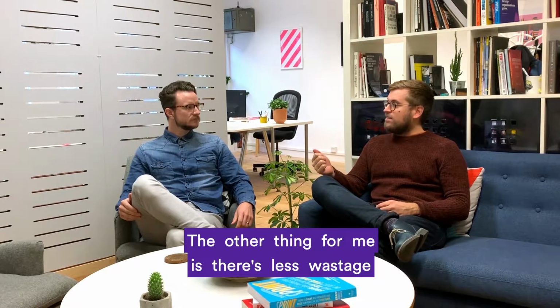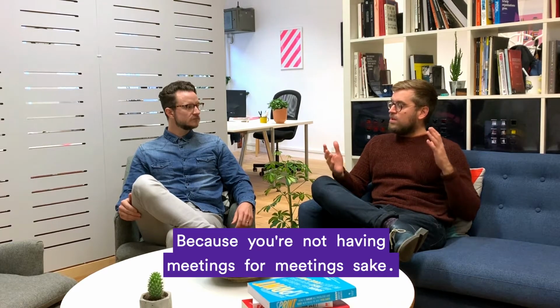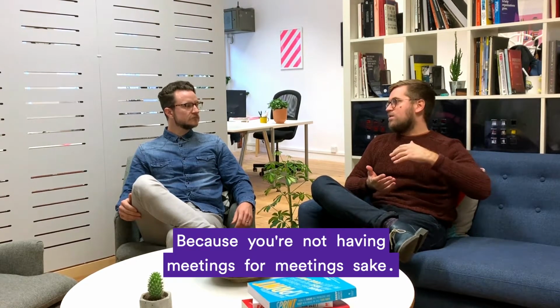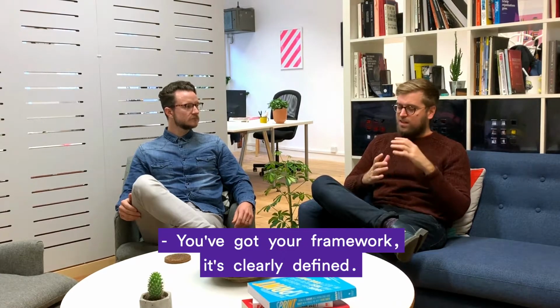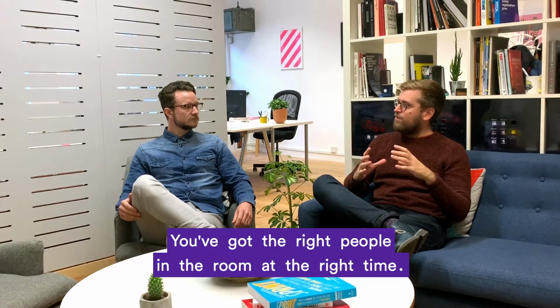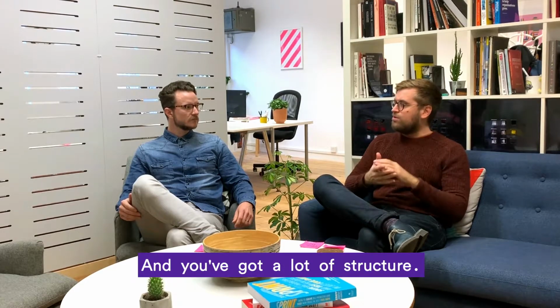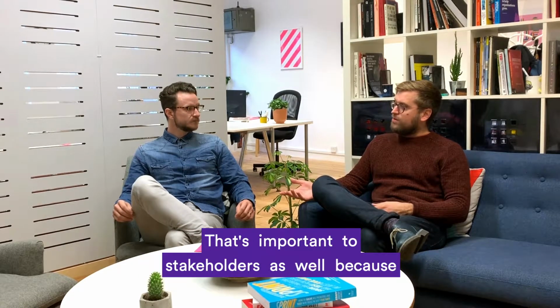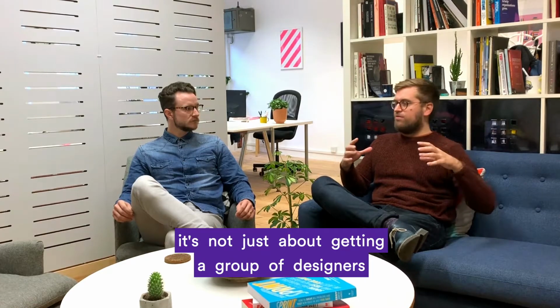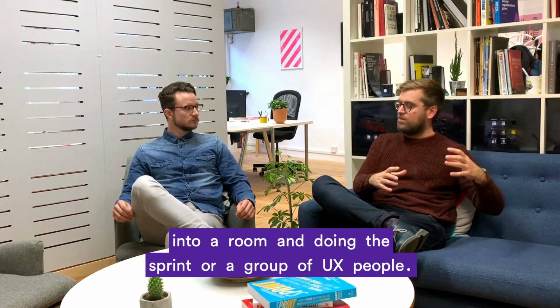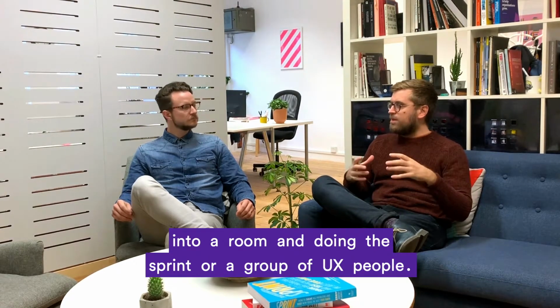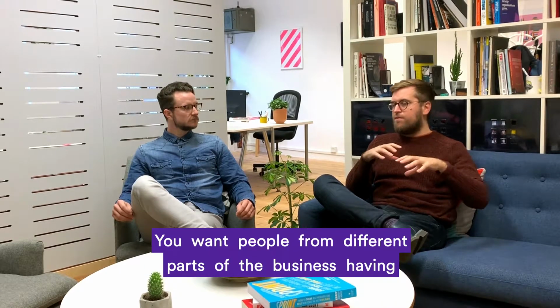The other thing for me is there's less wastage, because you're not having meetings for meetings' sake. You've got your framework, it's clearly defined, you've got the right people in the room at the right time, and you've got a lot of structure. That's important with stakeholders as well, because it's not just about getting a group of designers into a room and doing the sprint, or a group of UX people. You want people from different parts of the business.